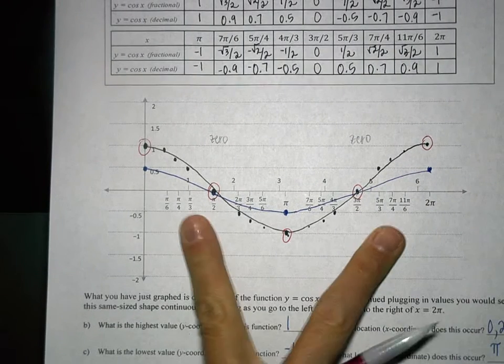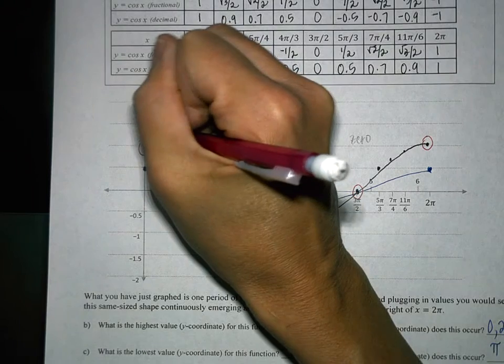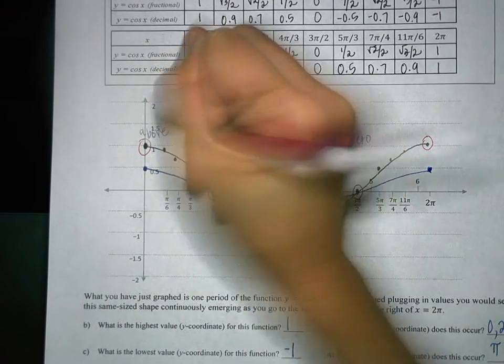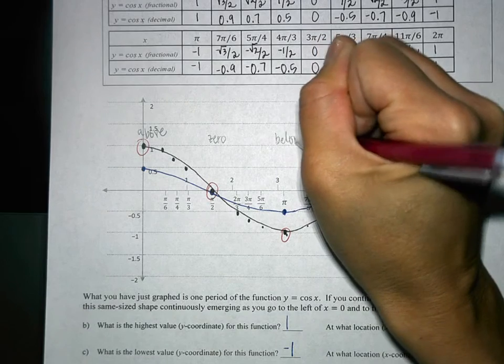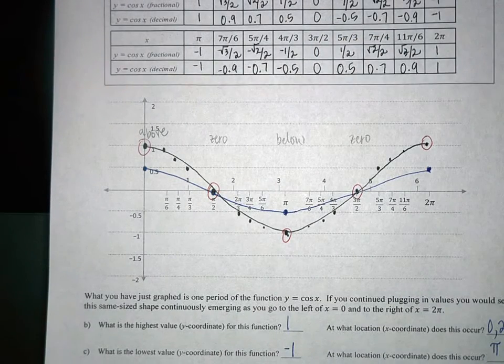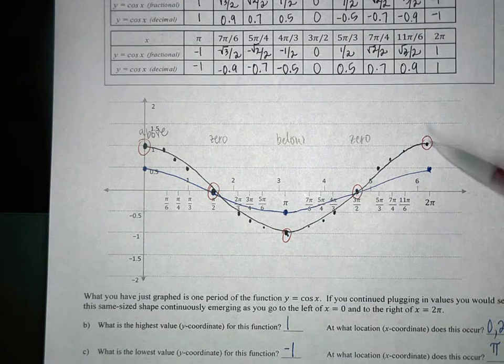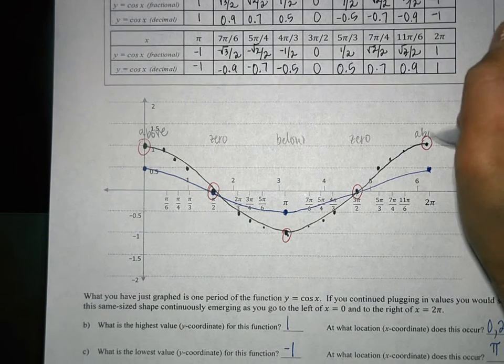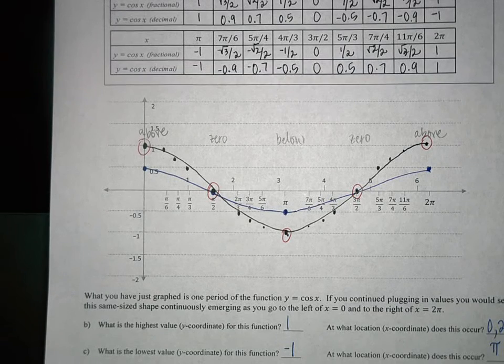So those are important things. And then this one, it is above, right? So it goes above 0 and then it goes below. Are we okay with how I'm writing this? So we start above, we go to 0, we go below, then we go back to 0, and then we were back above. So it's important to remember what the sine and cosine functions look like when you are plotting these points.